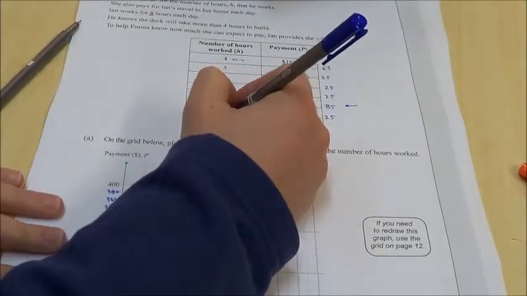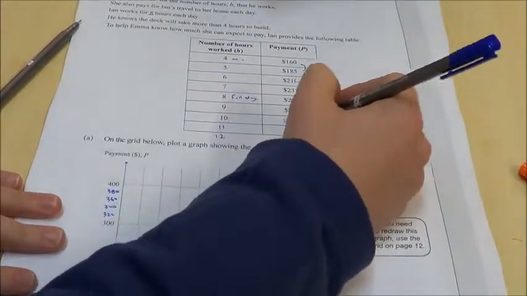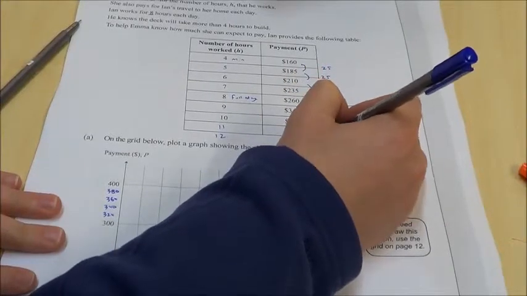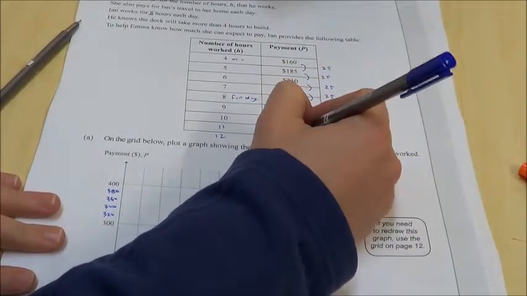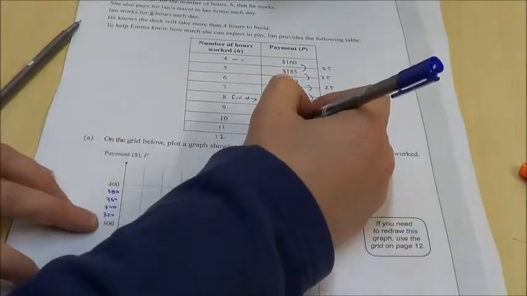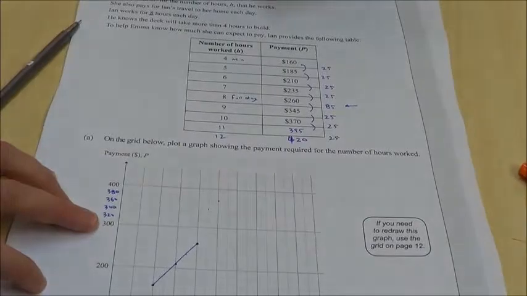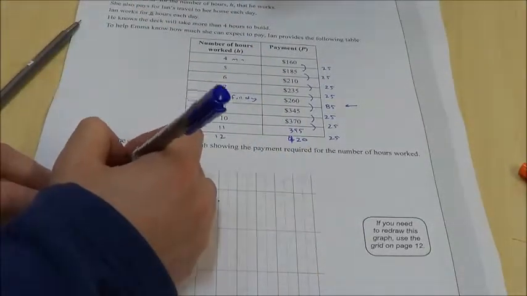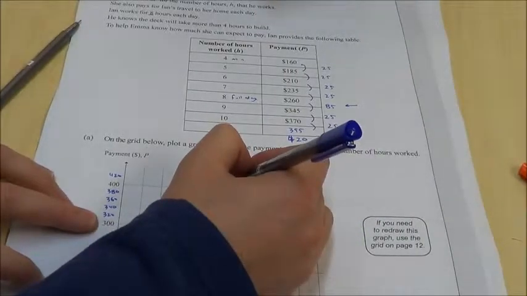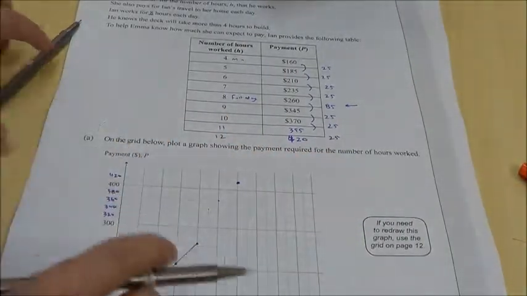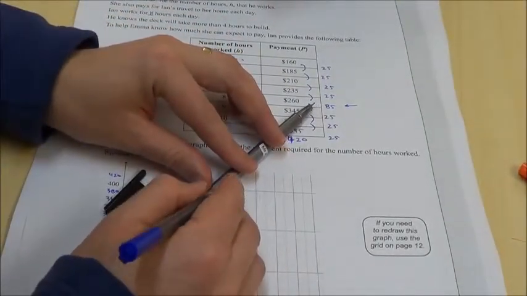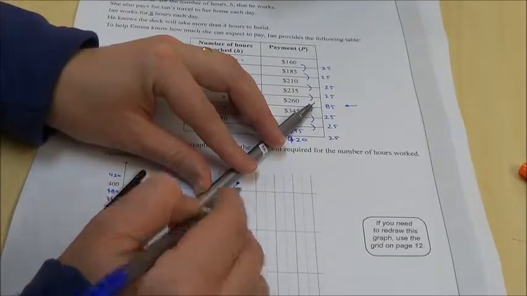Now let's do 11 and 12 just because it's not much there. 25, 395, and then 25 takes us to 420, 420 for 12 hours. So up the 12 to there. Okay, now I can see that these ones here are actually lined up. So I rule those ones there.